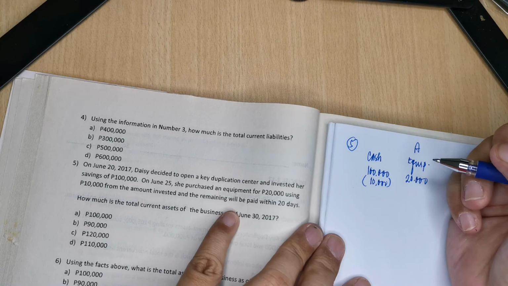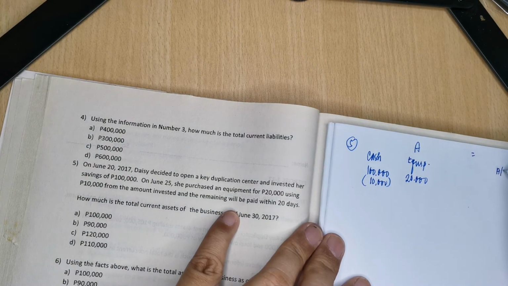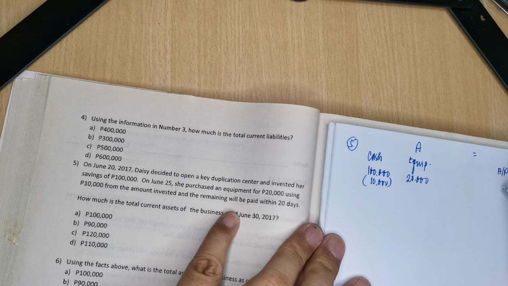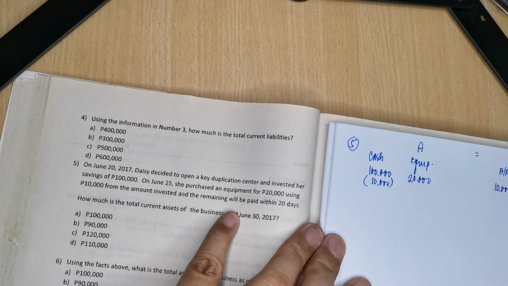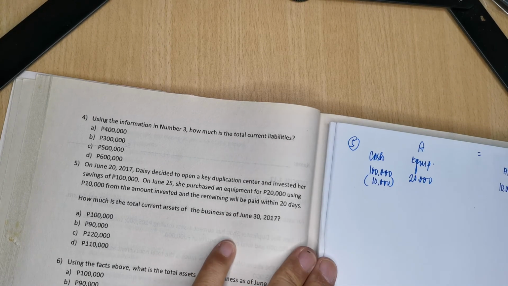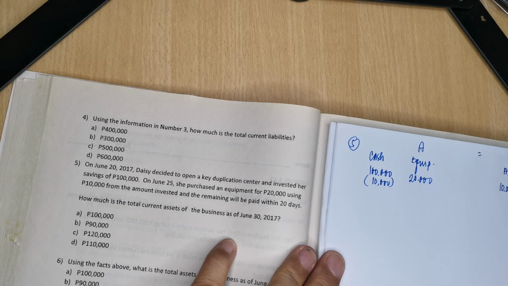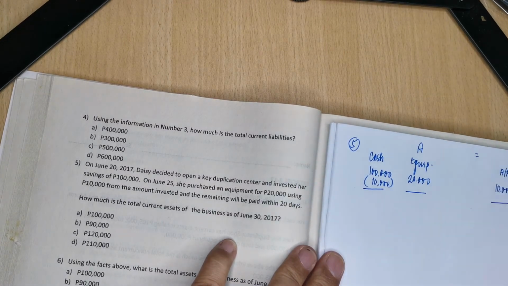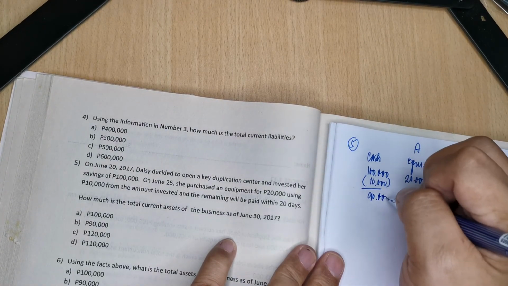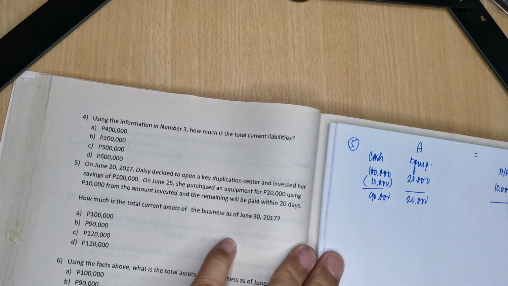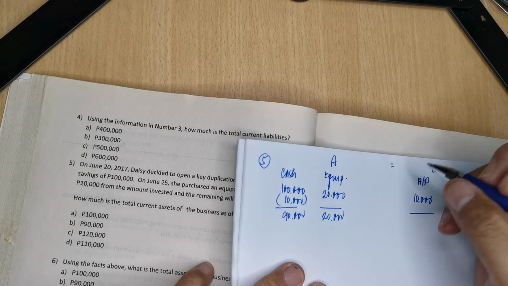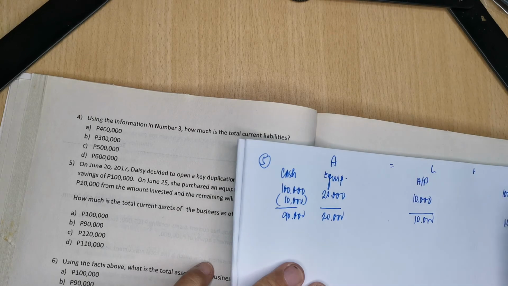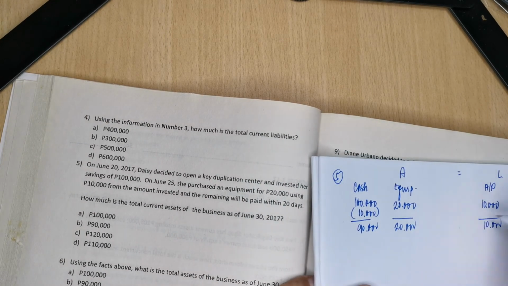And then, within 20 days, so meron ka itong accounts payable of the remaining will be paid. So therefore, the 10,000 ka na accounts payable. Right? Okay. How much is the total current assets? So dito, magkano ka? This is 90,000. This is 20. Balance ba? Ay, ito may 100 pa. So this is 10 plus 100. So 110. So 110 is equal to 110.